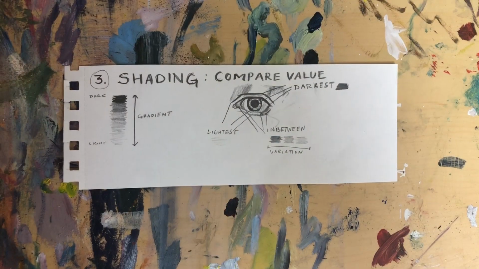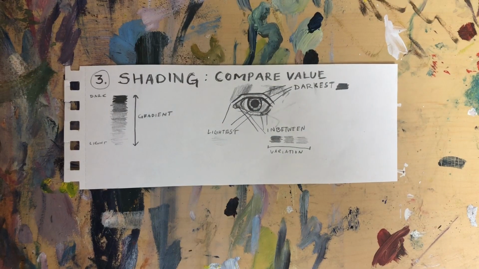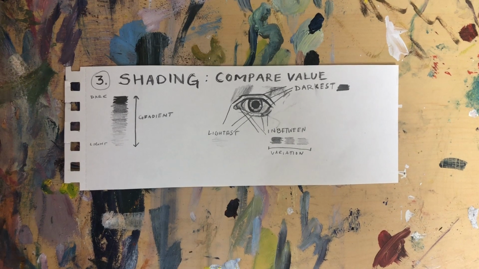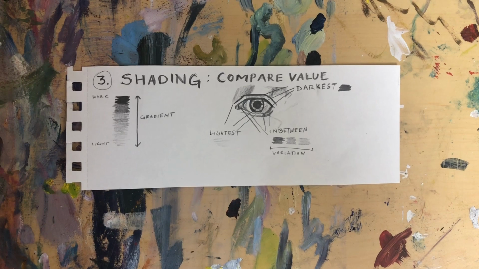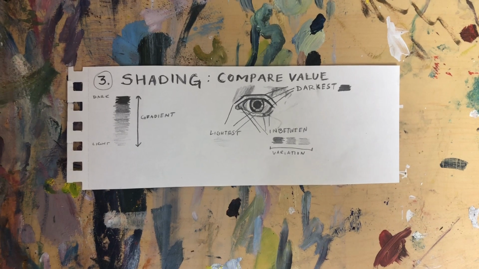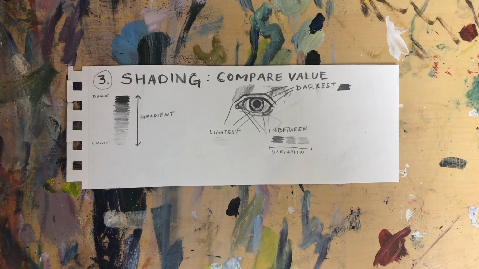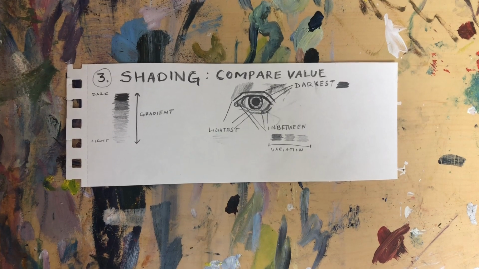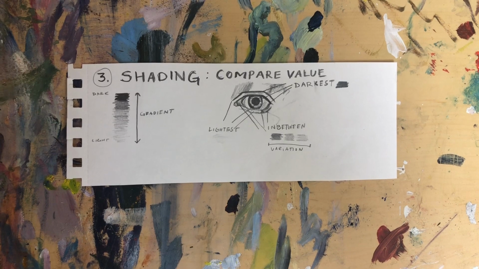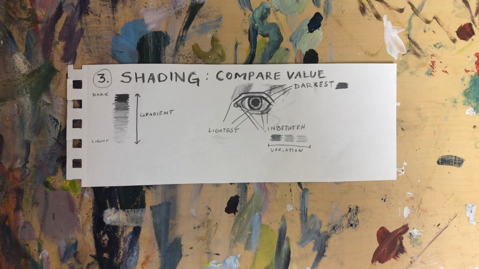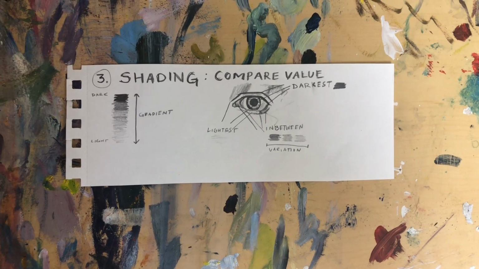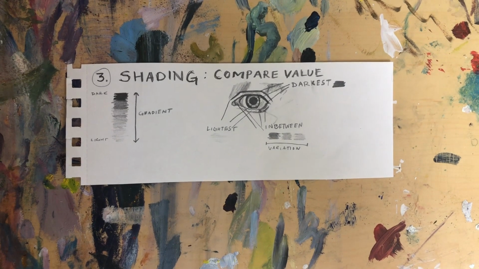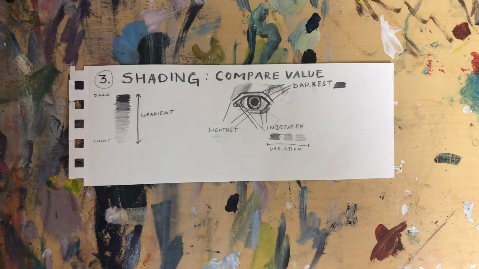Tip number 3 is about shading and comparing values. Value is the degree of lightness to darkness, which we can see on a gradient scale. If we look at an eye, for example, we can see varying degrees of light to dark. First, look at your image and determine which spots are the darkest, then which spots are the lightest. This will help determine values in between. Comparing these values to the darkest and lightest spots will help us have a greater variation in value, which will ultimately help us achieve a more realistic portrait.